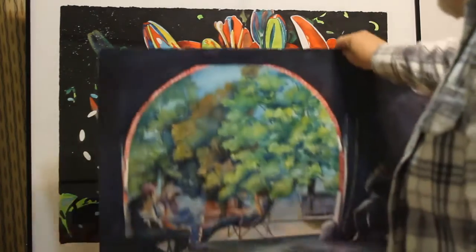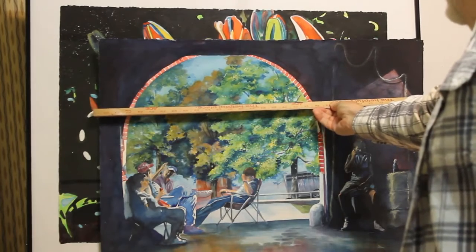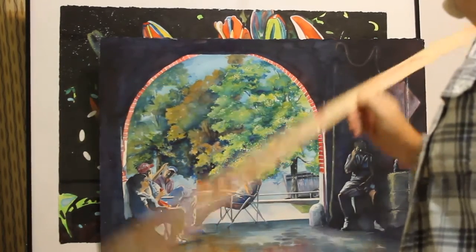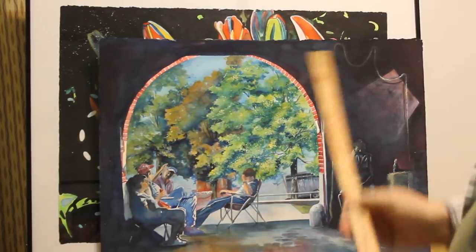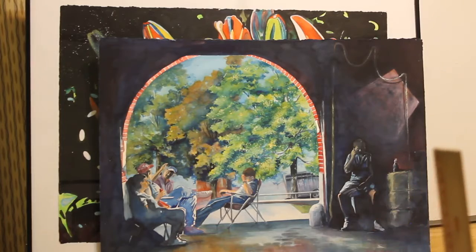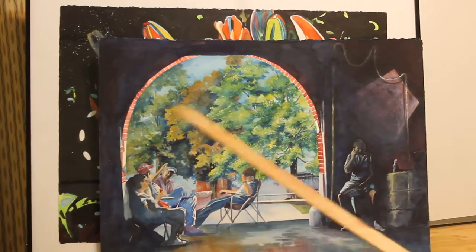Okay? When I look at this painting, again, it's broken up basically into 2/3 and 1/3. So I feel like that's an interesting composition, more interesting than if I simply divided it in half.